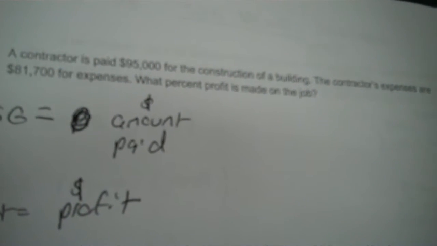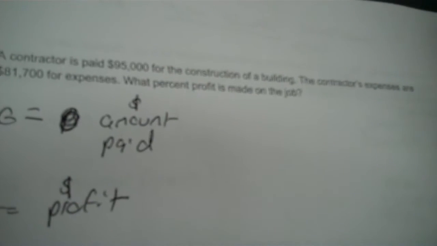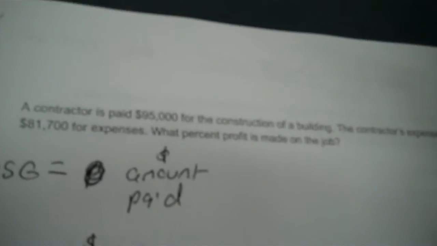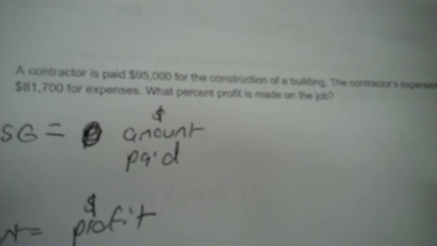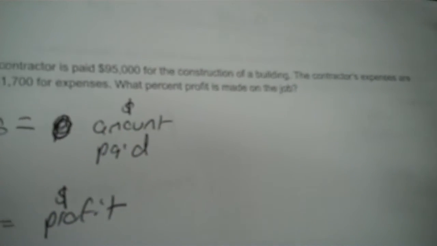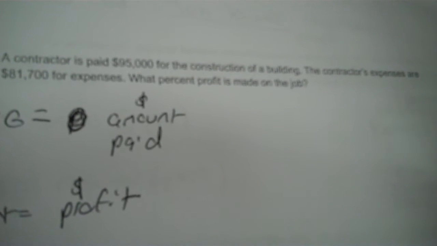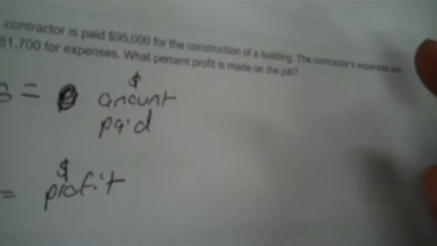Okay, some of these story problems can be kind of confusing, so we're going to go over a lot of them in this video. This is a contractor is paid $95,000 for the construction of a building. The contractor's expenses are $81,700. What percent profit is made on the job?